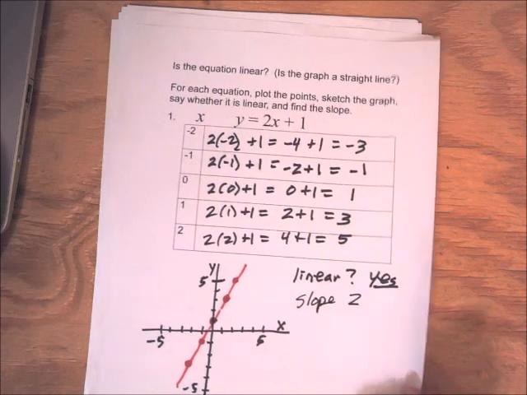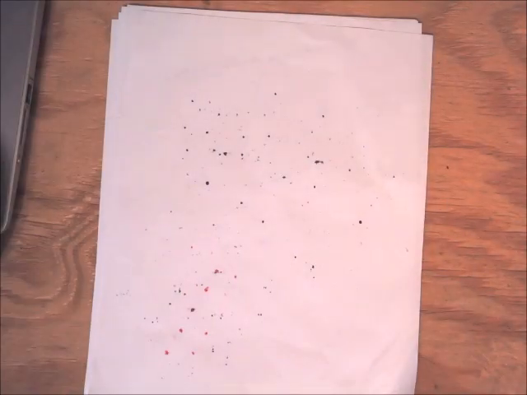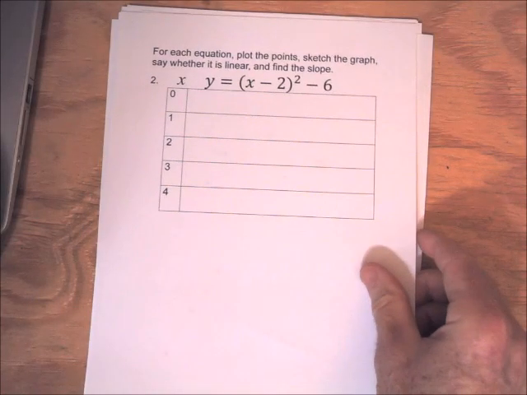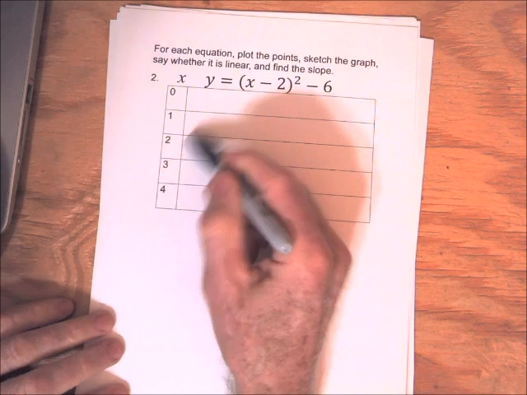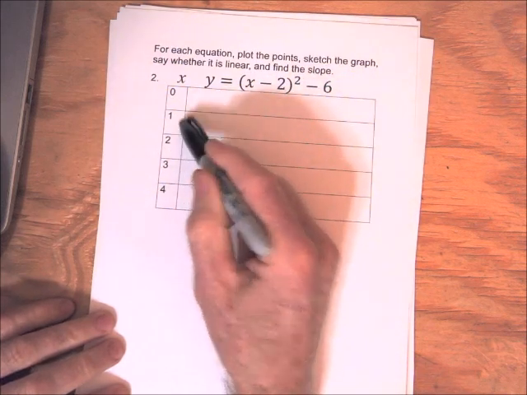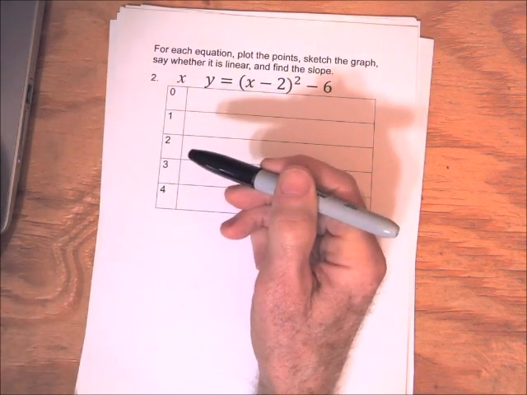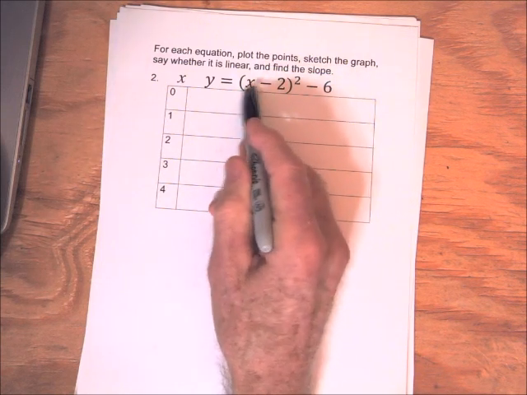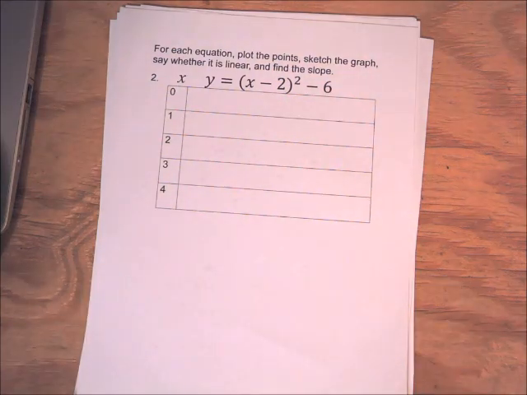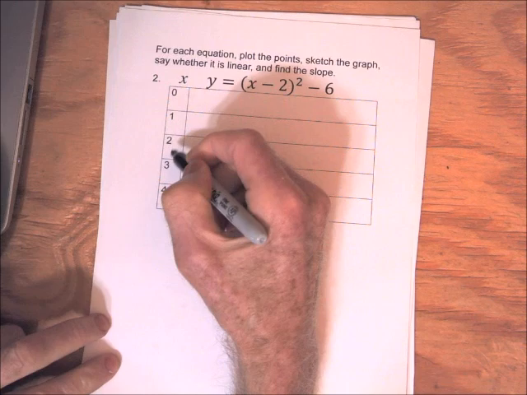Okay. So the next example. We have y equals the quantity x minus 2 squared minus 6. And again, we want to pick some numbers for x and compute y. Usually you want to pick small whole numbers or integers. It's more just for the convenience of it. We could put fractions or decimals or large numbers in here, but then the computations are harder. So I picked 0, 1, 2, 3, and 4.